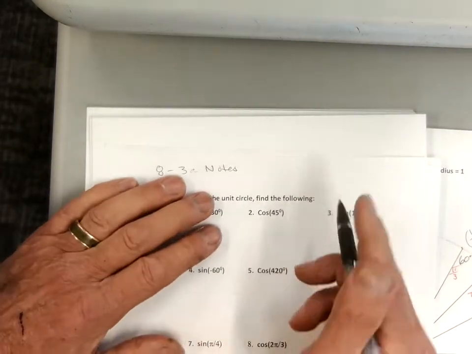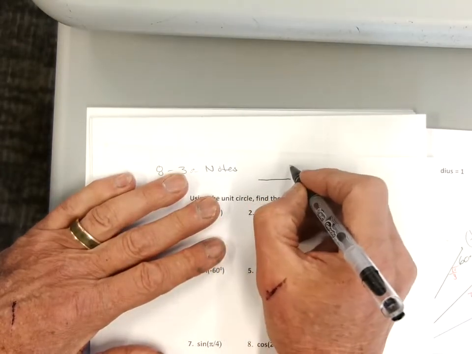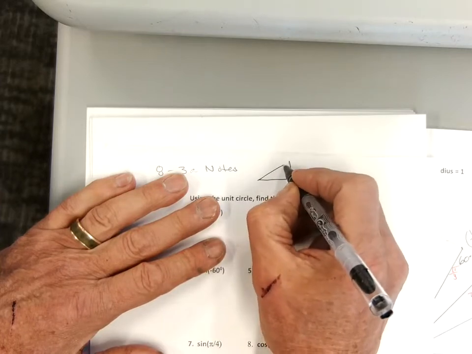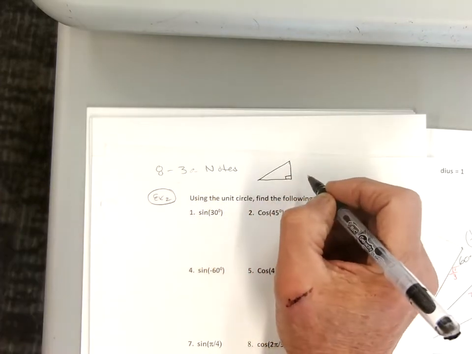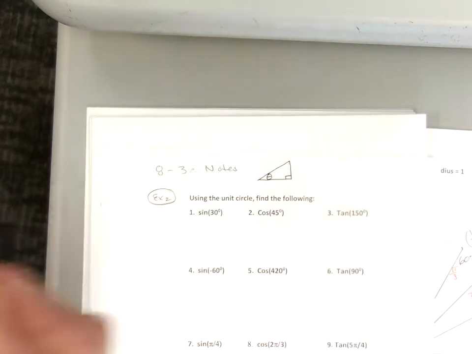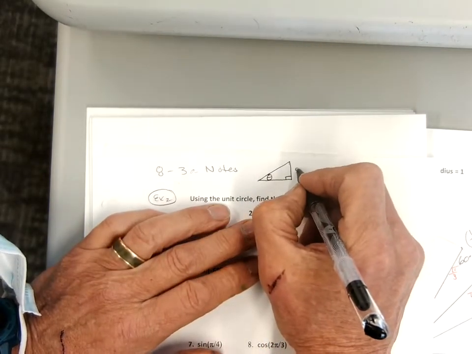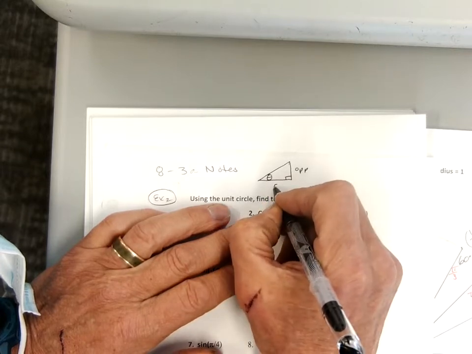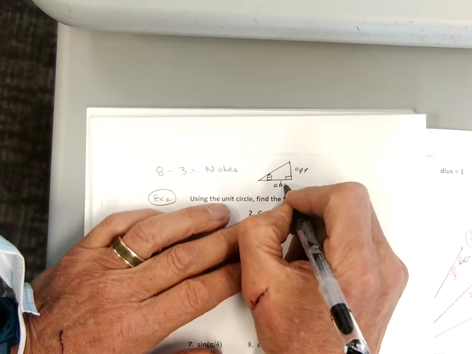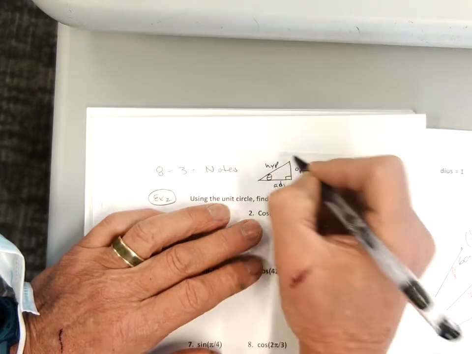What I want to do first is show you something. I'm just going to draw a right triangle. In a right triangle, we've got an angle, and we know that we've got an opposite, adjacent, and hypotenuse. We know that.